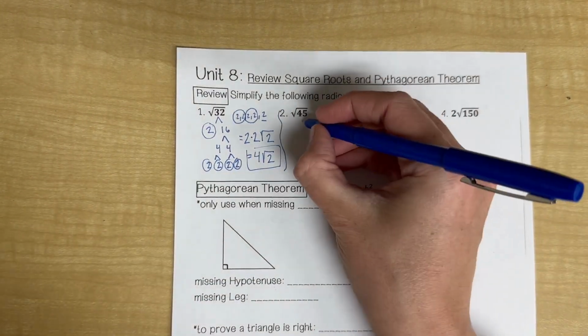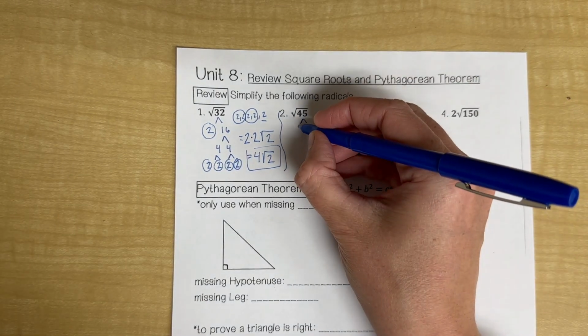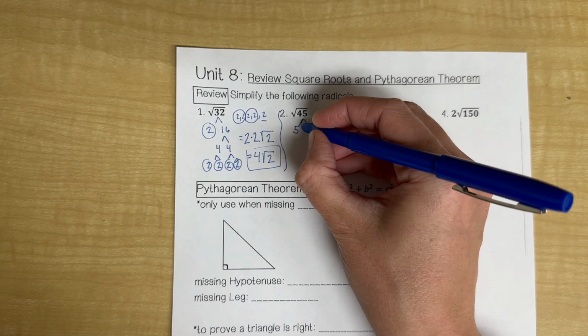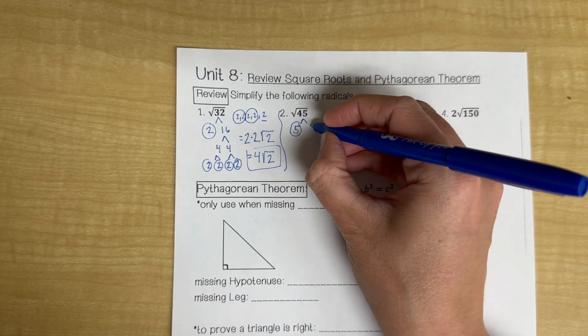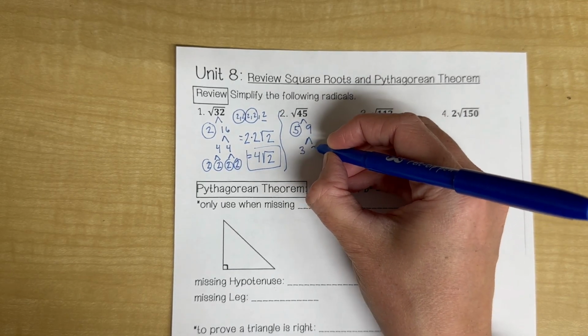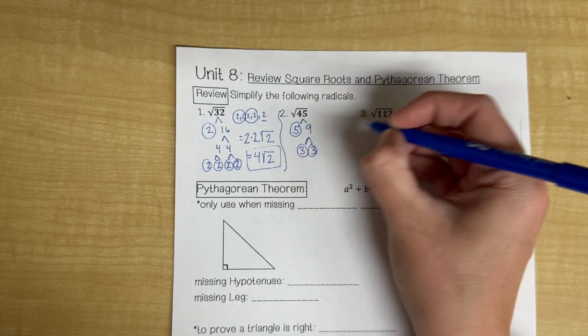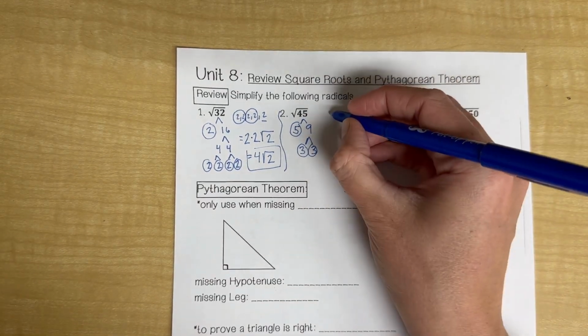Okay, let's do 45. What does 45 divide by? Well, anything that ends in 5 or 0 is divisible by 5. That is prime. 45 divided by 5 is 9. 9 divides by 3 and 3. Everything is circled. We can't go any further. So again, you write out everything in a circle.